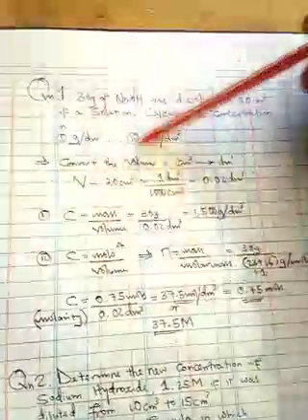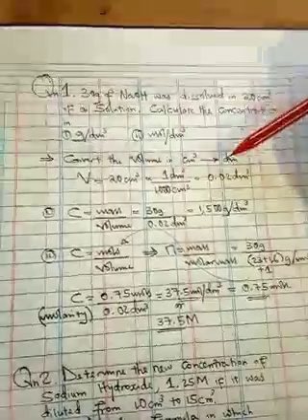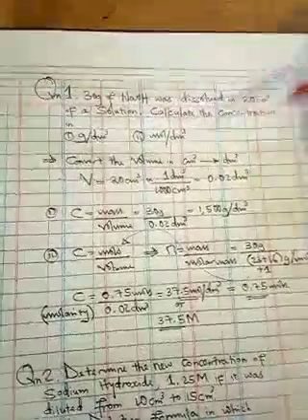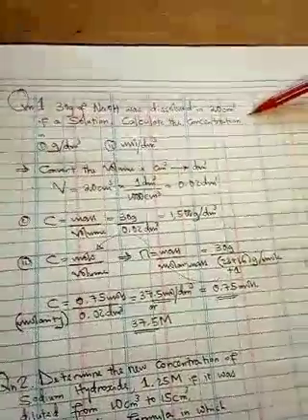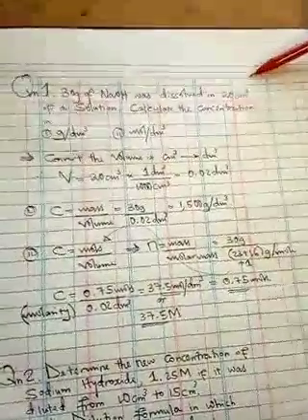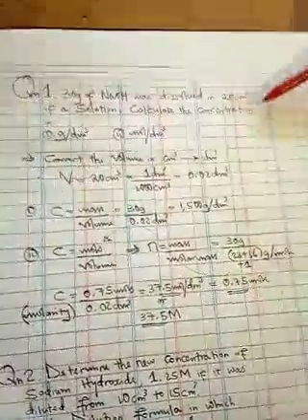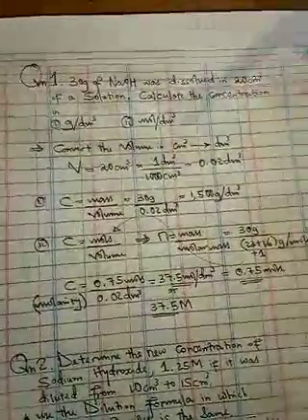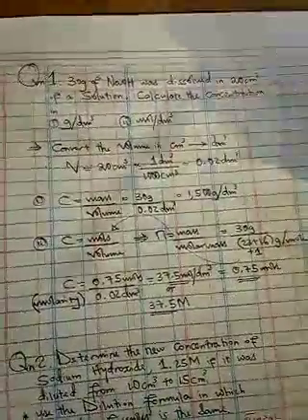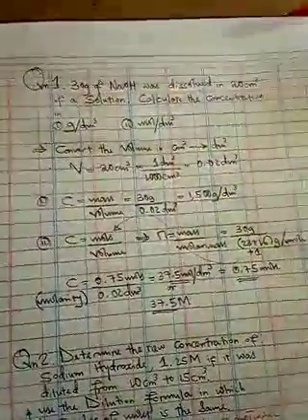It is from this same concept that we can even define concentration in two ways. Concentration can be defined as the amount of a substance or amount of a solute dissolved per liter of a solution.